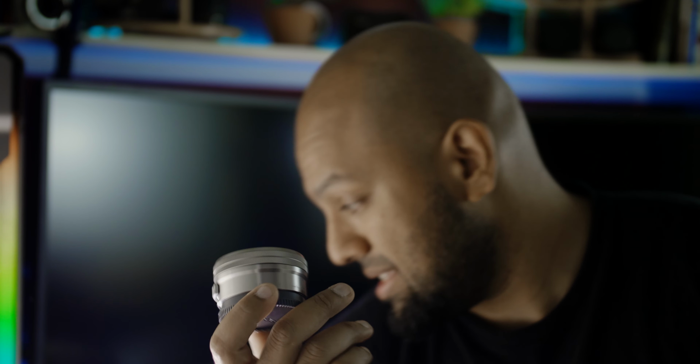So that's what this is used for. If I were to use it on the A7C, would it work? Number one. Number two, if I stabilize it, would the crop in that case then be completely irrelevant?